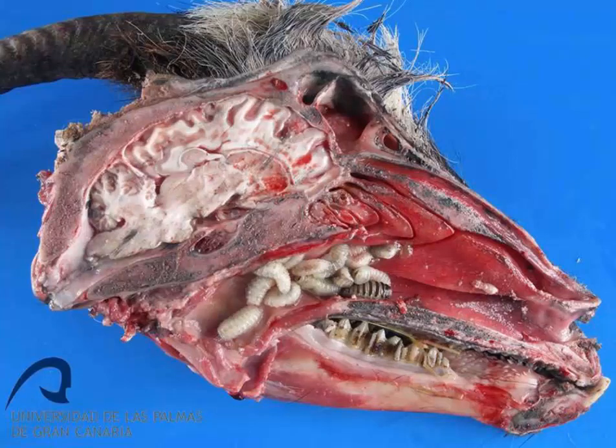Okay, slide number 8 is from Professor Antonio Fernandez, and it's a great section through the head of a goat. And all I'm going to ask you for on this one is a morphologic diagnosis and a cause. Okay, time's up. Cause, I think most everybody's going to get. This is Oestrus ovis. You can see this in the sinuses of sheep and goats.